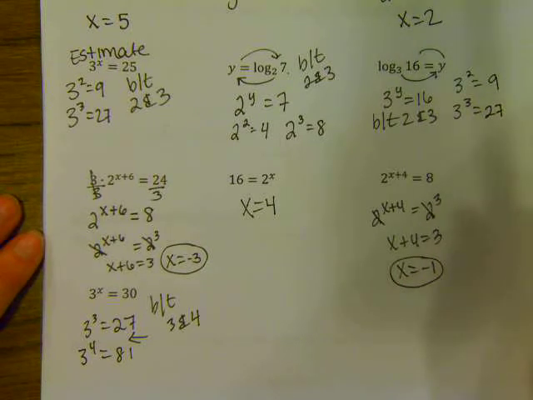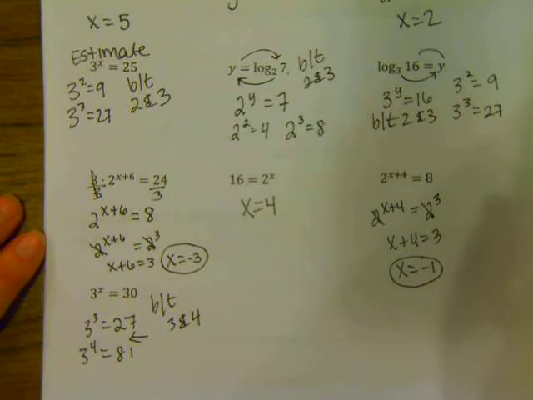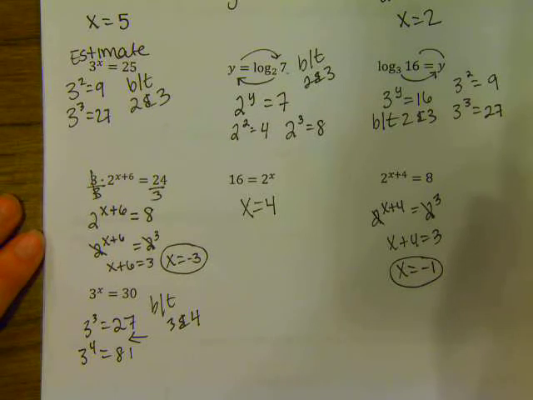When you're finished, you will be given the homework. Next class, we're going to review when you first come in, and then we're going to take a quiz on this. So again, the scavenger hunt will be collected for a class grade, and then you will be given your homework to start.